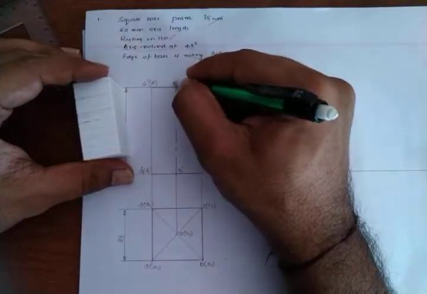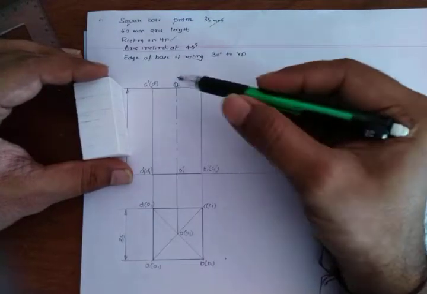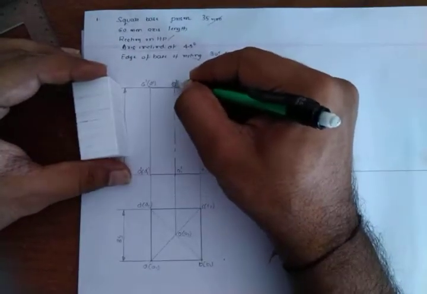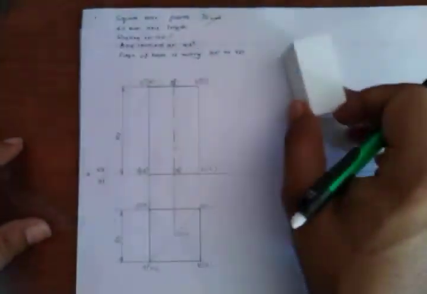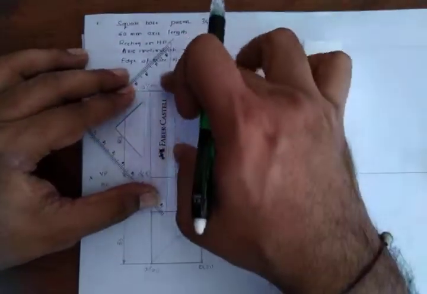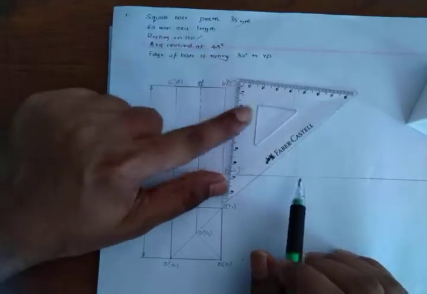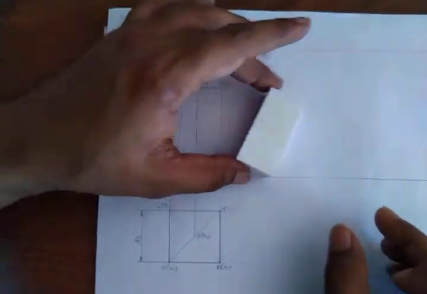Sorry, here it is O. Here it is O dash. This is O1 dash. So this axis of the solid gets inclined to 45 degree to HP. So solid will be like this.